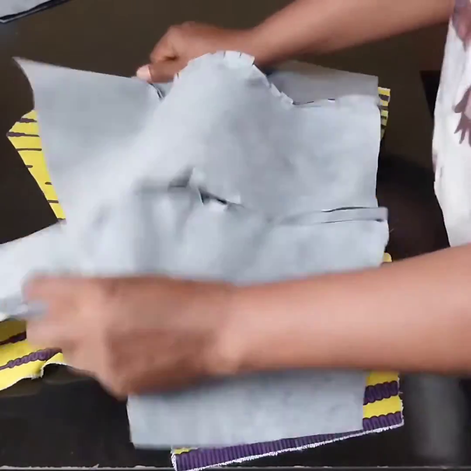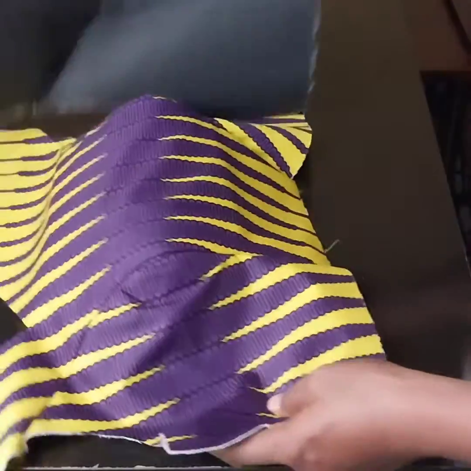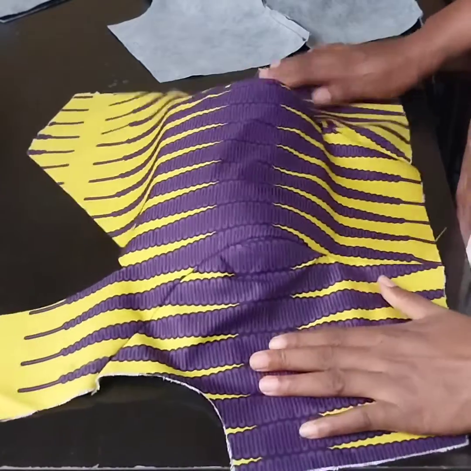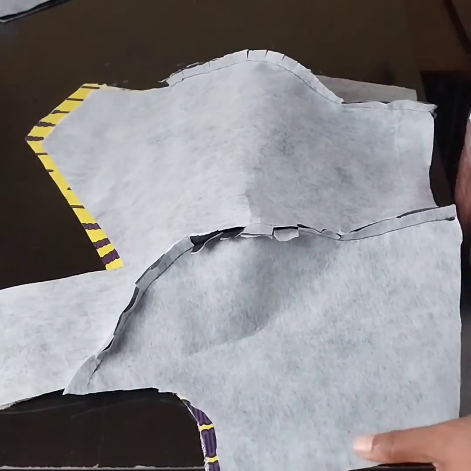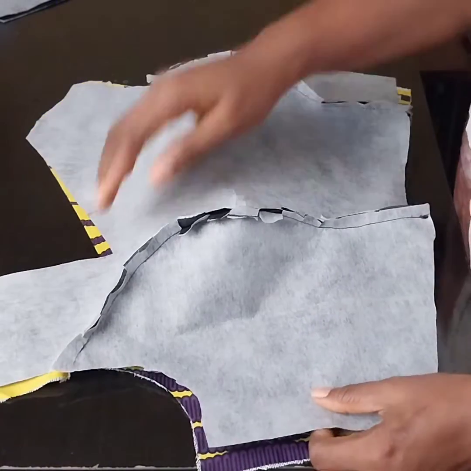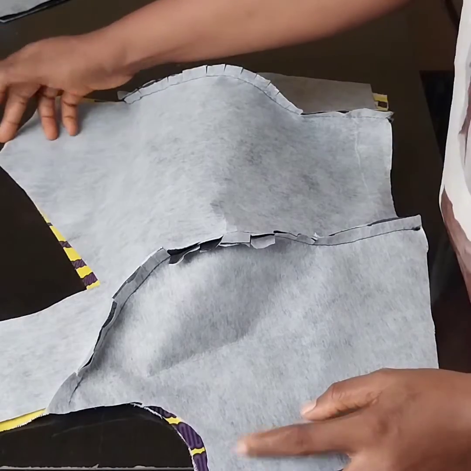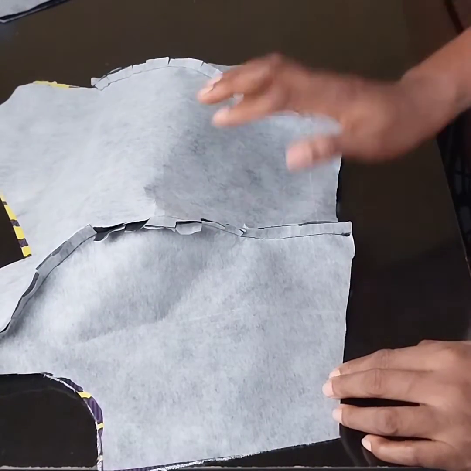We are going to join our lining to the main fabric. I'll place the front fabric, the main fabric, like this, and I'll place the lining on top with the right sides facing each other. And then I'll take it to my machine and stitch around the neckline using 1/2 inch. And I'll stitch the two sides, and that will be all.